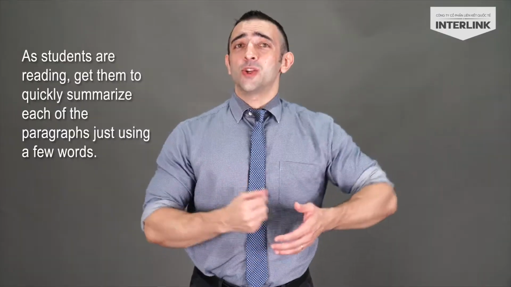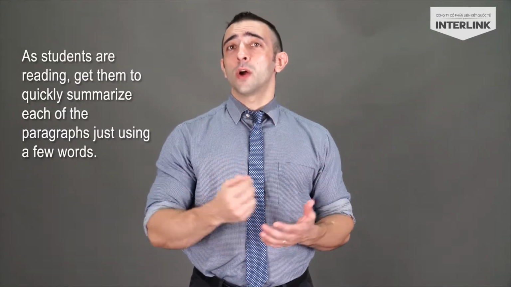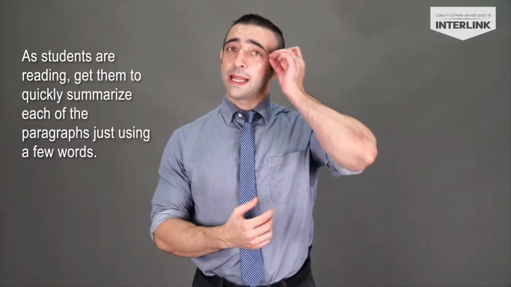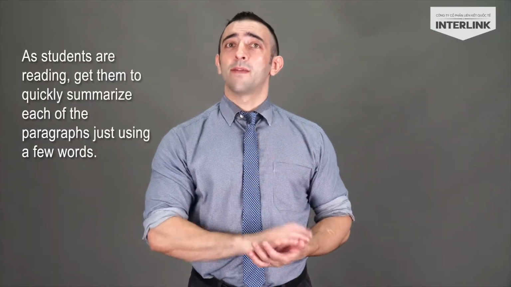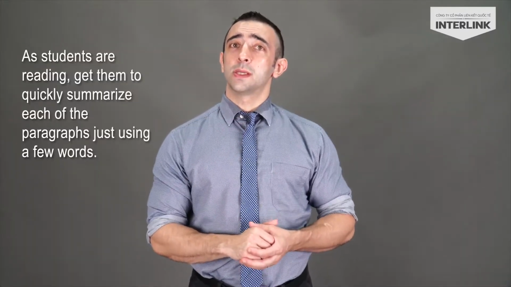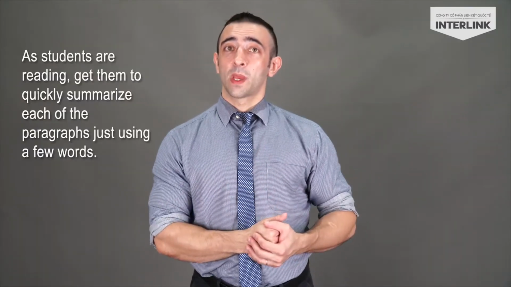Next tip is, as students are reading, get students to quickly summarize each of the paragraphs just using a few words. This can help them lock in their mind the content of that paragraph. Then, when they come to answer the questions, they can easily find the answer in a very quick way.